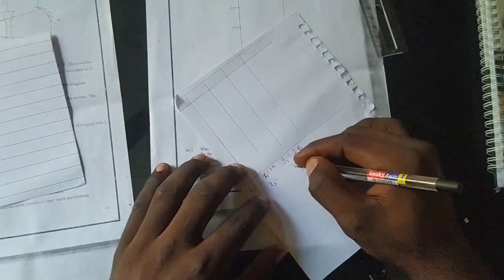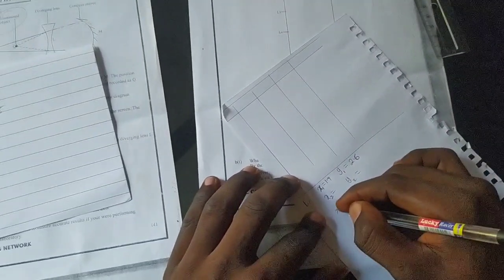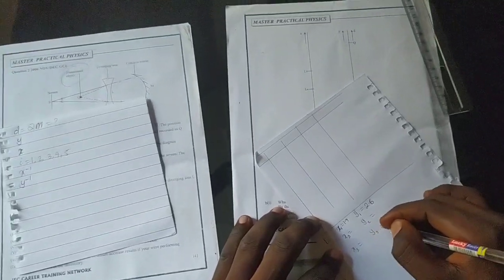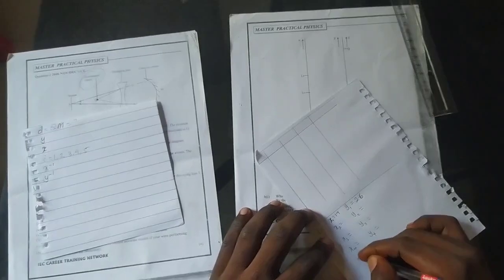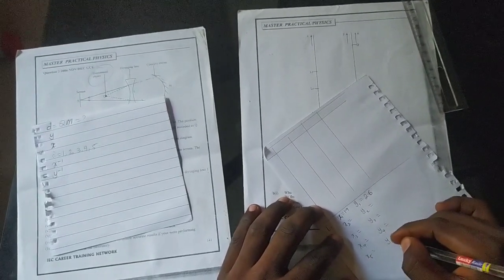So we go straight forward to x2, and then y2, x3, y3, x4, y4, x5, y5.